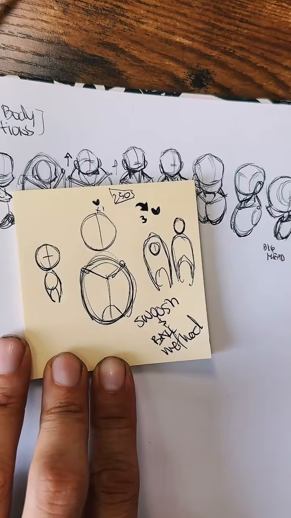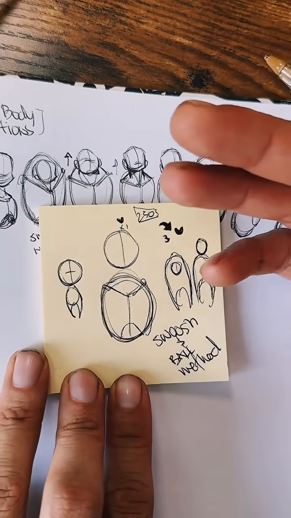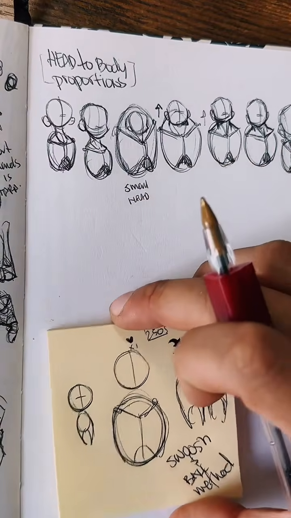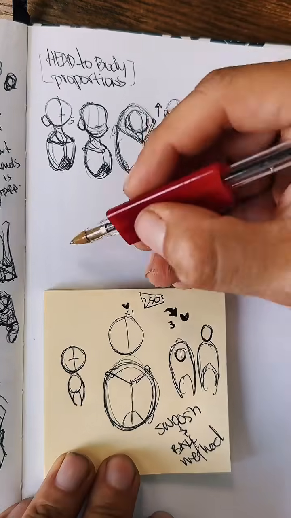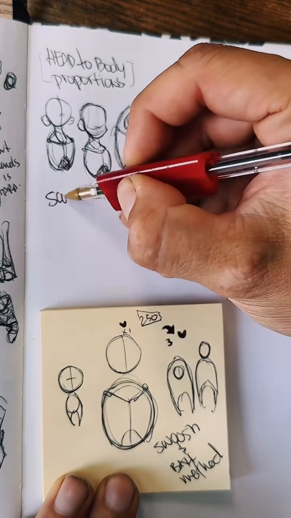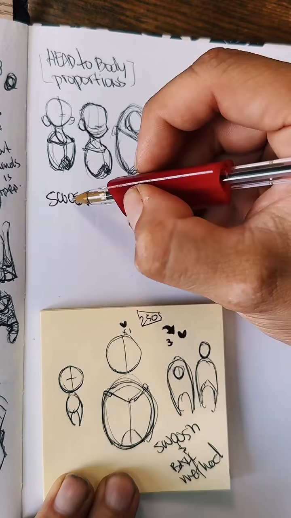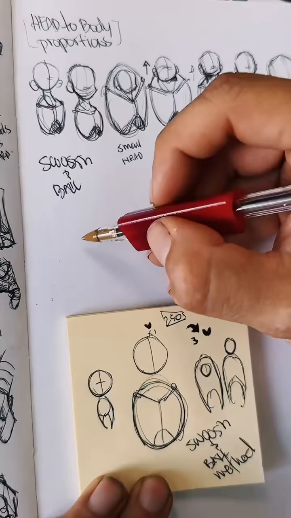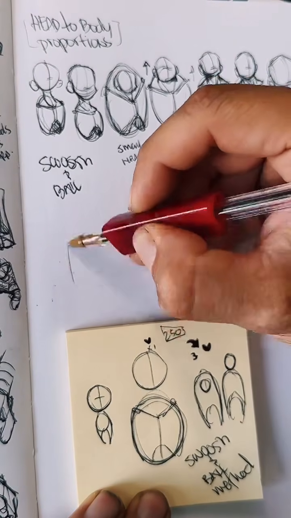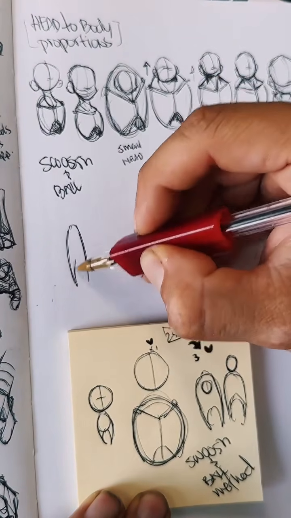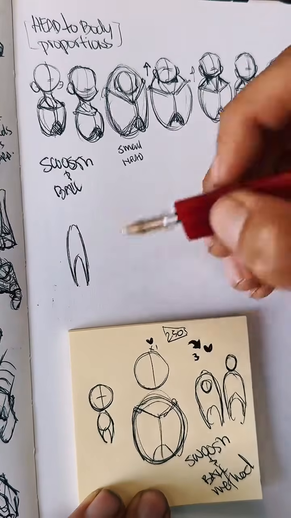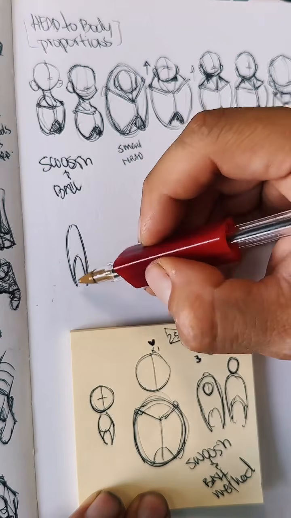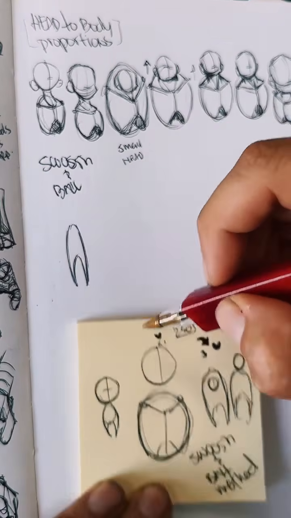It's such a simple thing to do that is really going to change the way that you view character design in general, when you start having the swoosh and ball method for proportions. So you're going to draw your bodies in the shape of a swoosh. What is a swoosh? Well, a swoosh is literally like a half moon or a frisbee, or you can think about it like a sonic boom from Street Fighter.